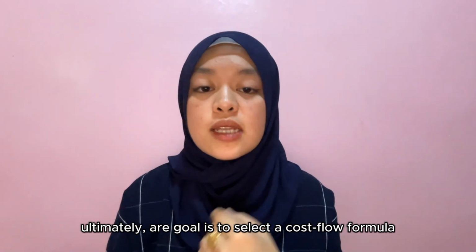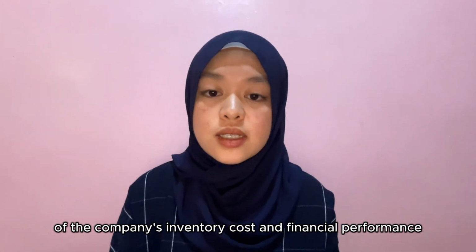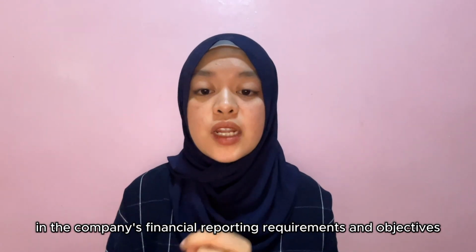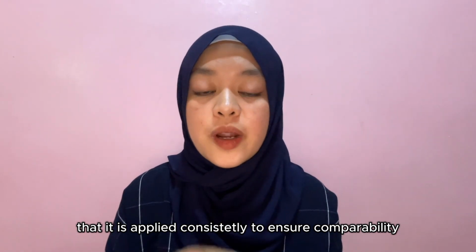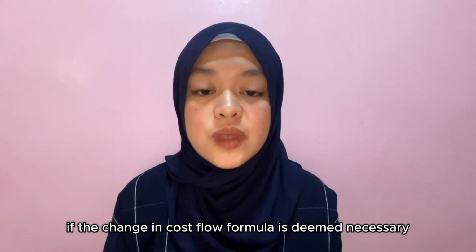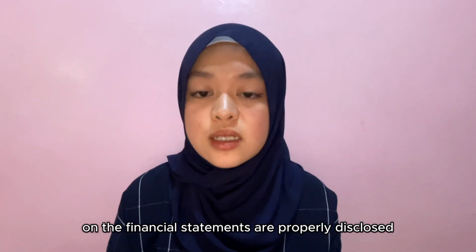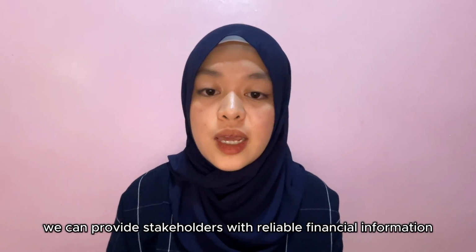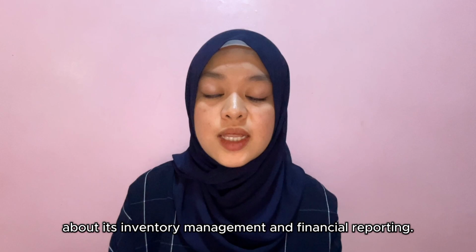Ultimately, our goal is to select a cost flow formula that provides a reasonable and accurate representation of the company's inventory costs and financial performance, and we strive to ensure that the chosen formula is consistent with the company's financial reporting requirements and objectives, and that it is applied consistently to ensure comparability and reliability of financial statements. If a change in the cost flow formula is deemed necessary, we ensure that the change and its impact on the financial statements are properly disclosed. By carefully considering these factors, we can provide stakeholders with reliable financial information and help the company make informed decisions about its inventory management and financial reporting.